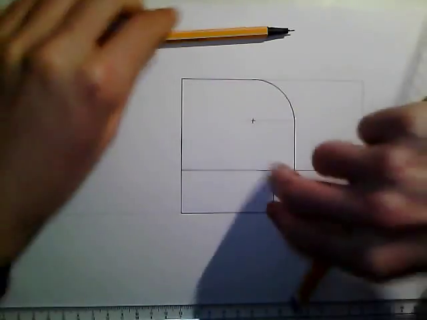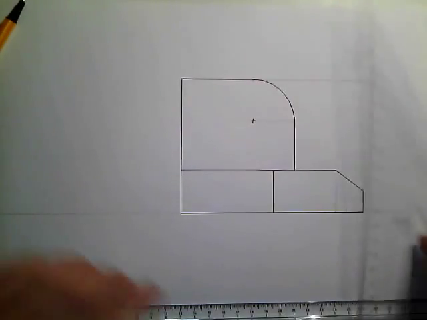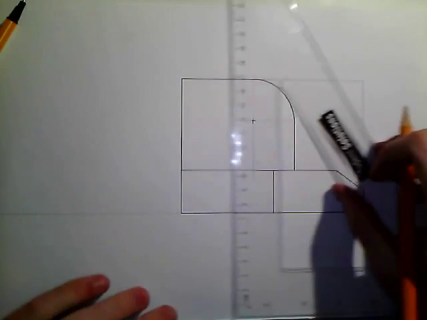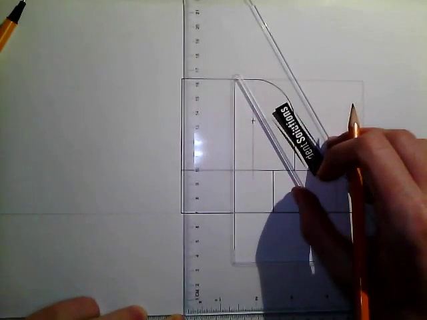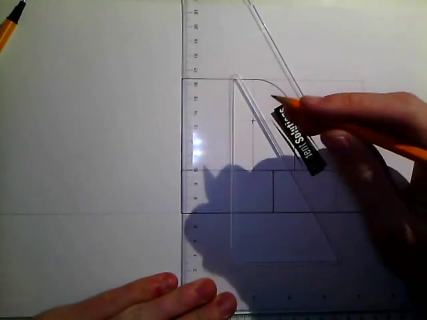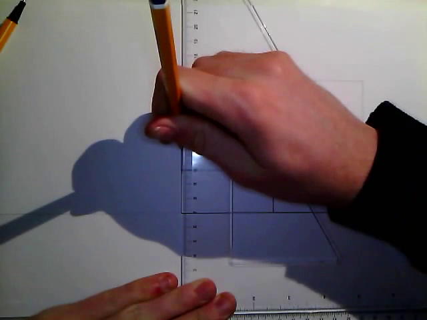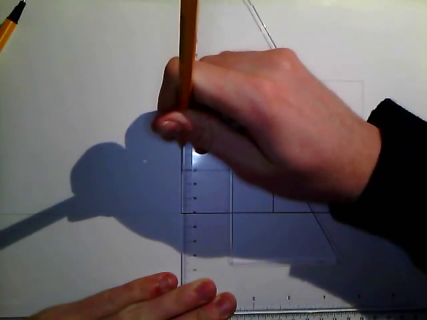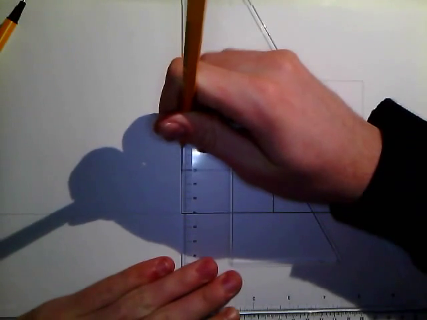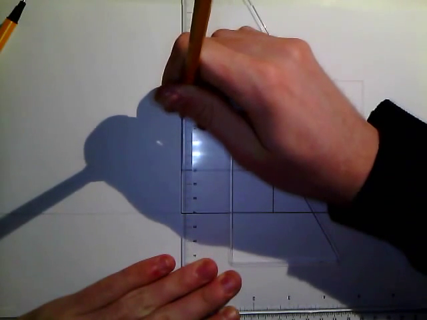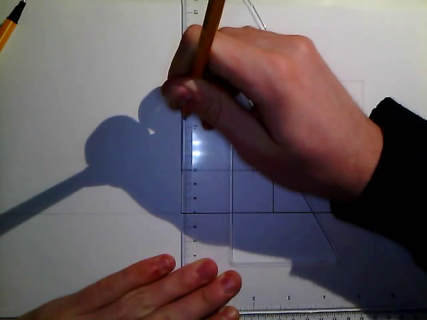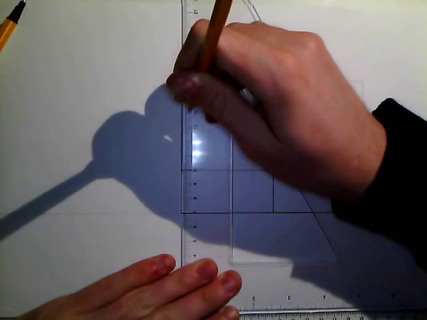Okay, so 50, light line down. So we come up 15, we come up 20, then we come up another 15.